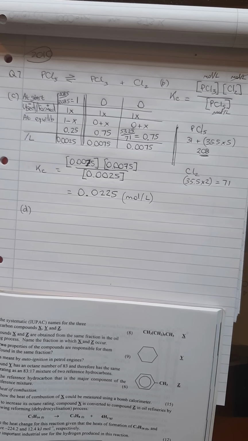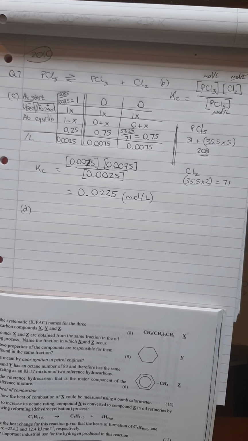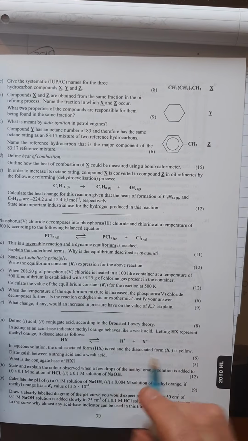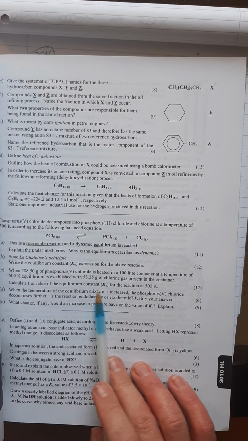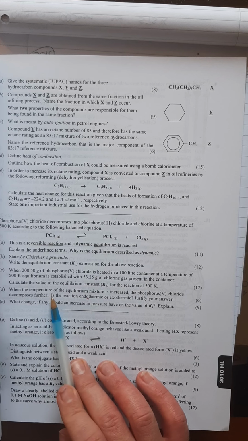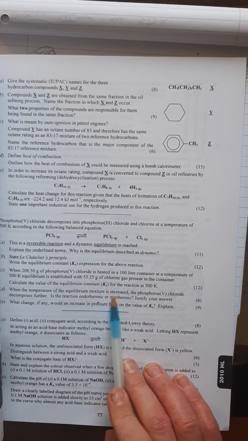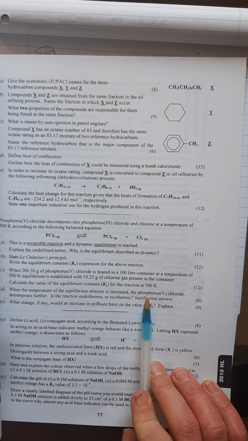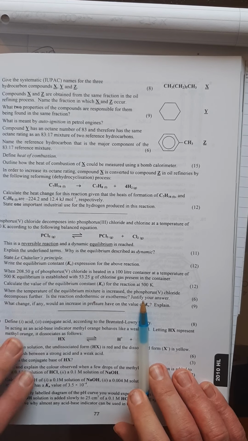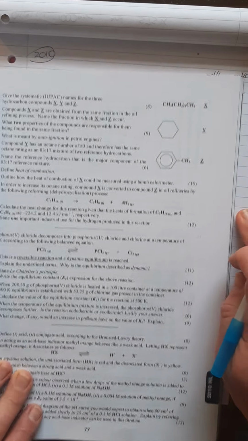On to part D. When the temperature of the equilibrium mixture is increased, the phosphorus 5-chloride decomposes further. Is this an endothermic reaction or an exothermic reaction? So when the temperature is increased, it moves forward.